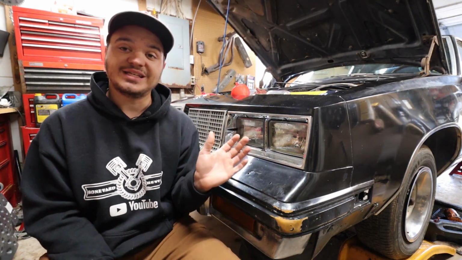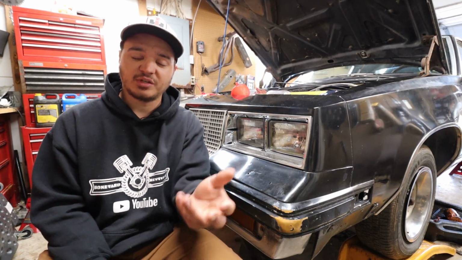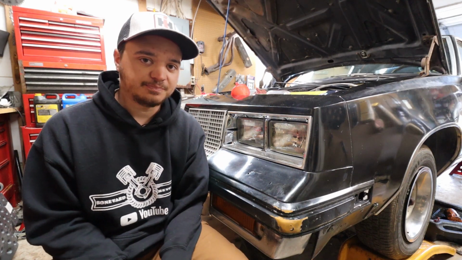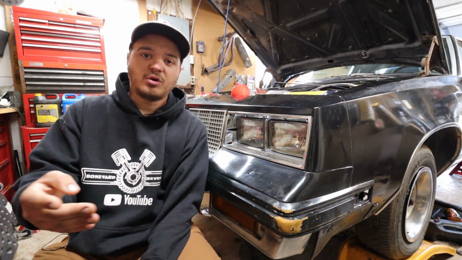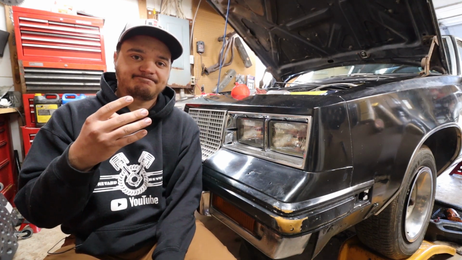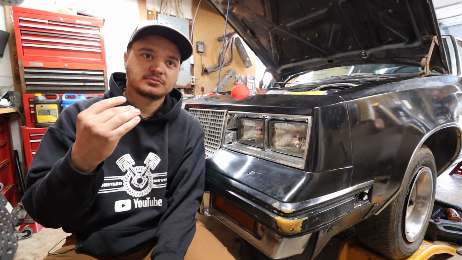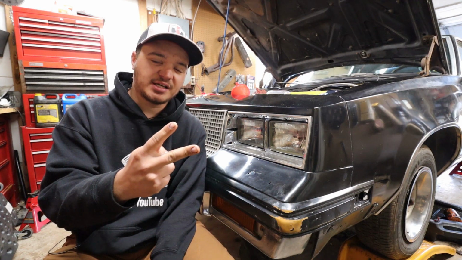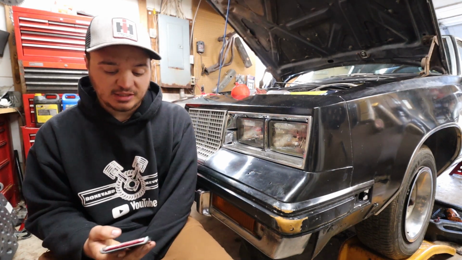Now, if you put a decent rear gear in this car, like a 373 or something, the 442 cars actually ran pretty well with the 307s. And 442, if I'm not mistaken, was a 4-barrel carb, 4-speed automatic, and posi rear, so 442. I believe that's what that was, if I'm not mistaken.